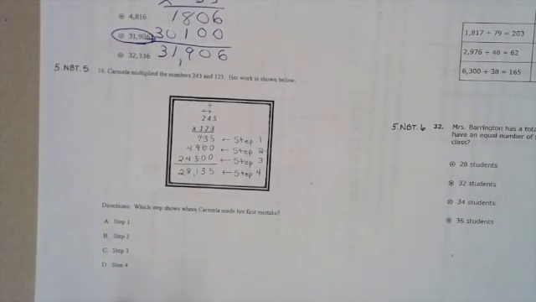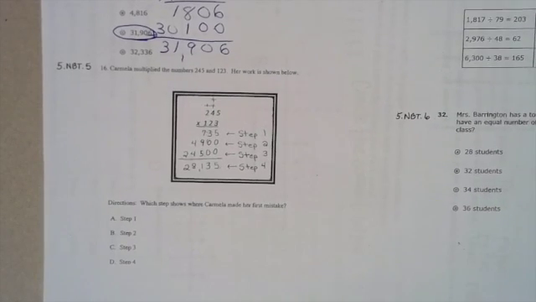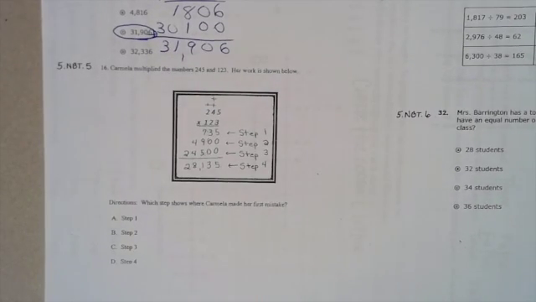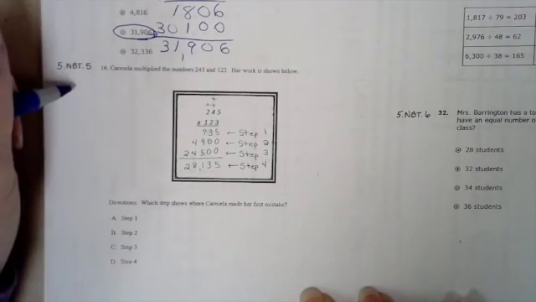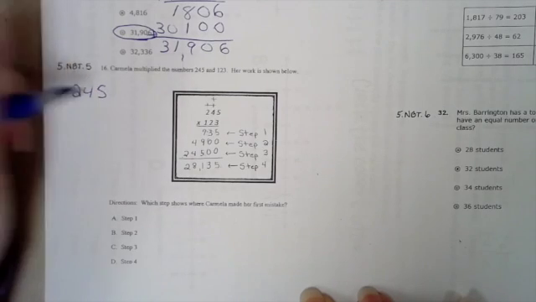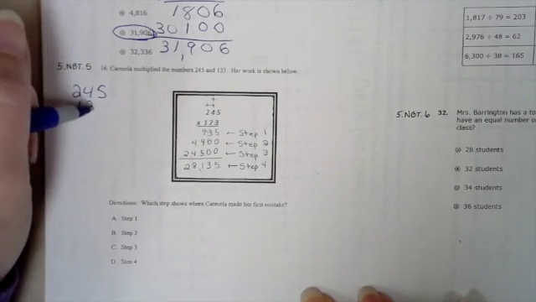Camille multiplied the numbers 245 and 123. Her work is shown below. Which step shows where Camille made her first mistake? We need to work it out to compare our work to her work to see where the mistake was. So we're going to take 245, multiply it by 123.